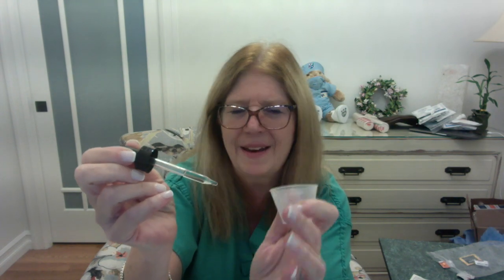So when we're getting ready to give those eardrops, I'm going to use this little plastic cup as my fake ear. We never want to touch the tip of this to anything. If it gets contaminated, you've got to throw it out and start all over again. Basically, we're going to squeeze this top portion, and we're going to let drops go into the ear. So that's 1, 2, 3, 4, 5, 6 drops, because that's what was ordered. 6 drops of ofloxacin, 0.3% to the right ear.